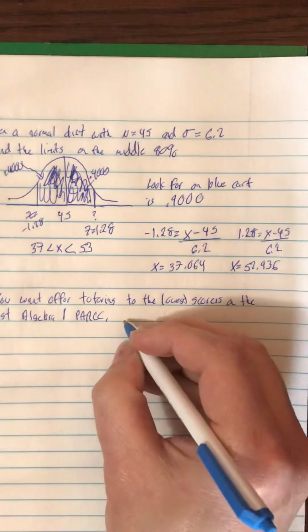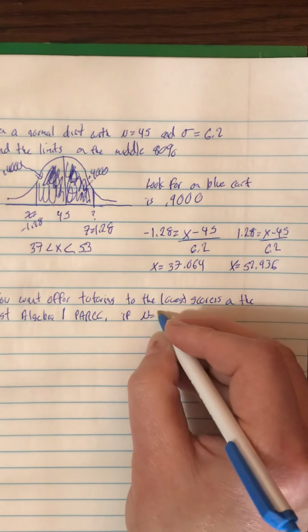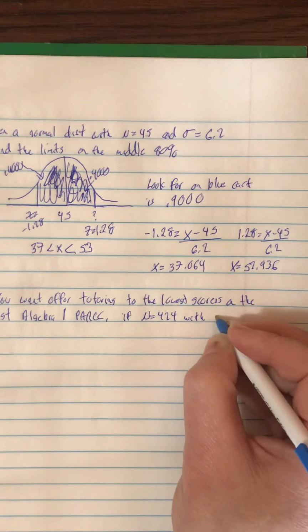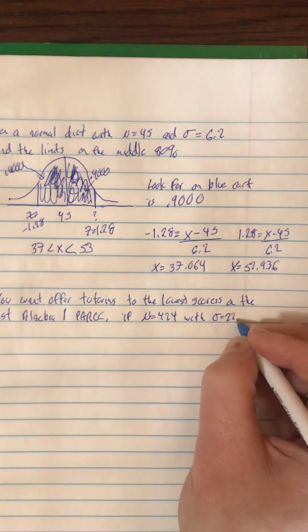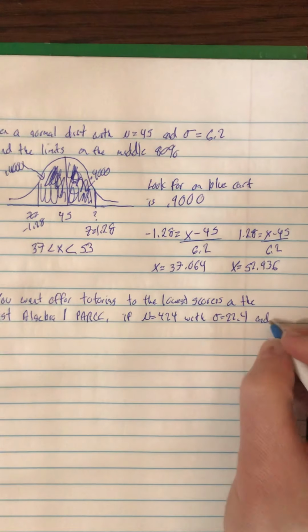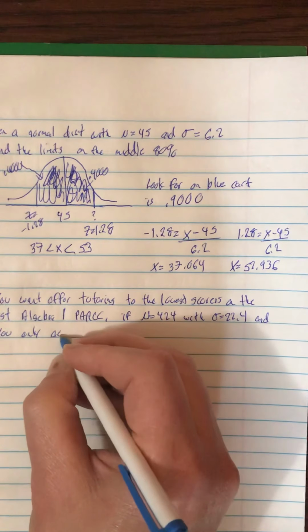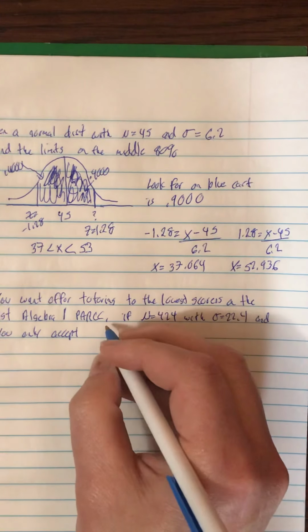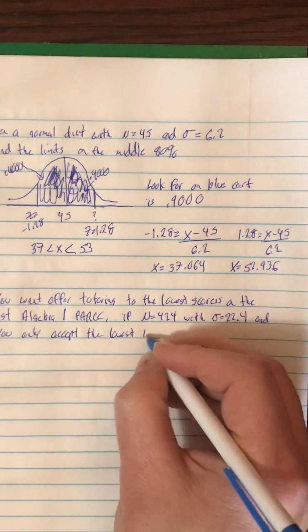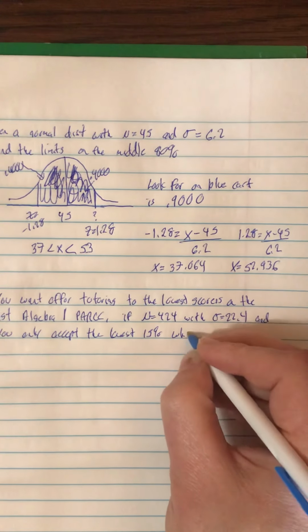Okay. If mu was 424 with sigma equal to 22.4 and you only accept the lowest 15%, what's the cutoff score?